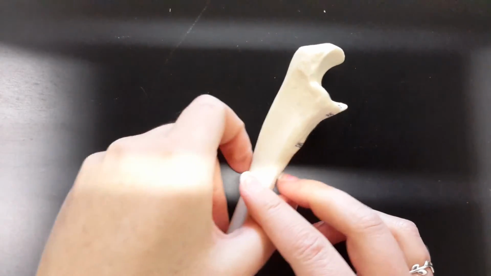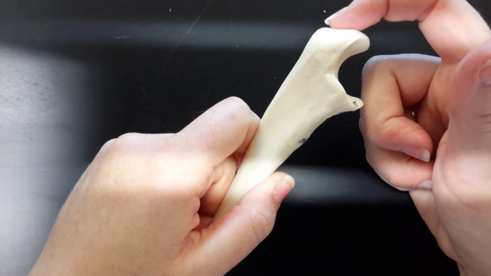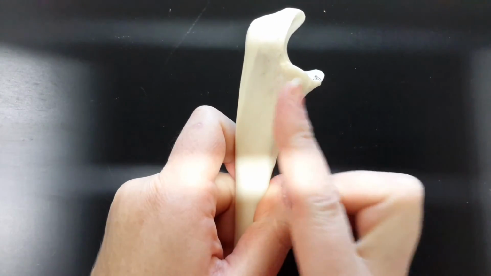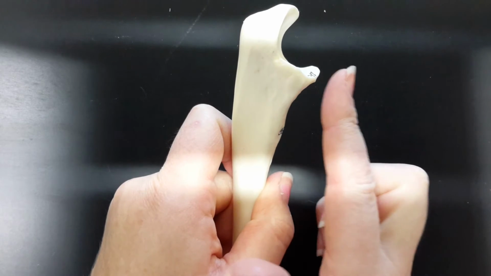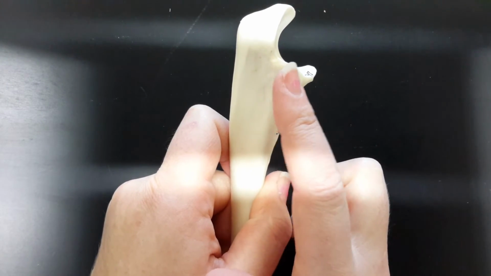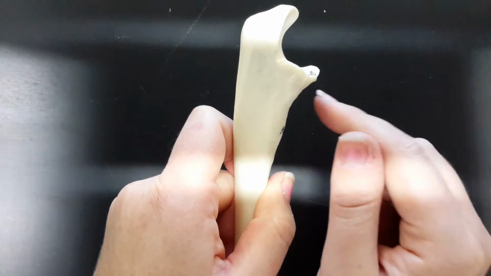So going back to looking at the ulna on this side, we have our olecranon process. There's our trochlear notch. If we're looking from the side, we have a process that sticks out laterally. What is it called? Yeah, it's the coronoid process. So sticking out, it's your coronoid process.